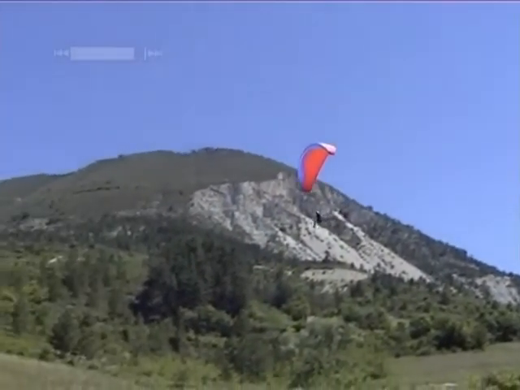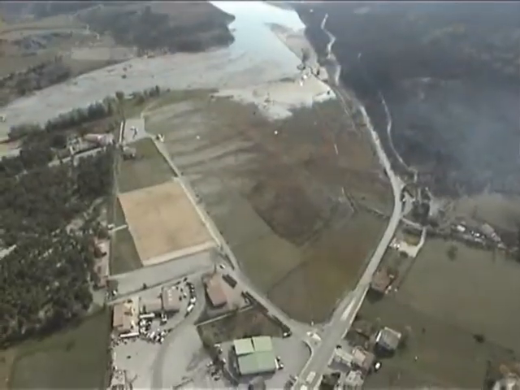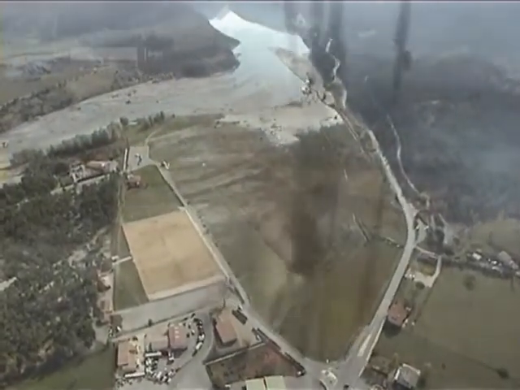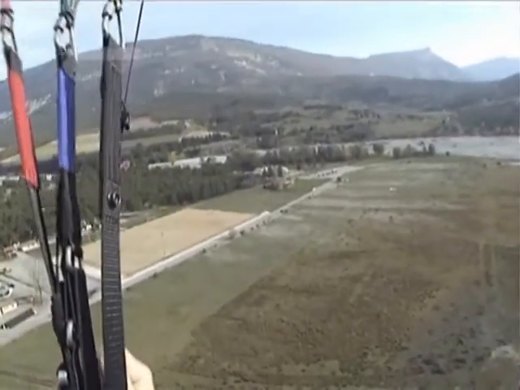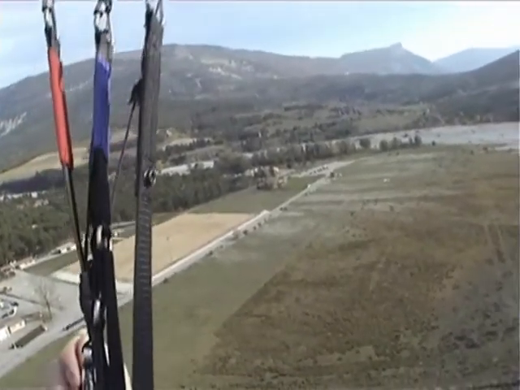Second, stay outside of the field near its edge and keep your eye on the landing target. Third, never turn your back on the field. This will prevent you from losing sight of the landing target.